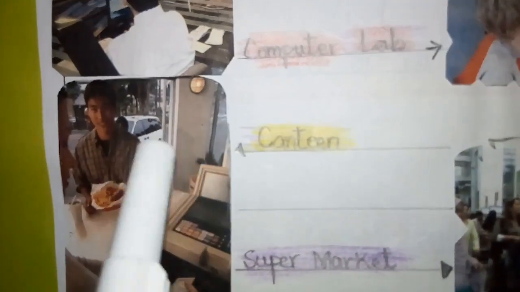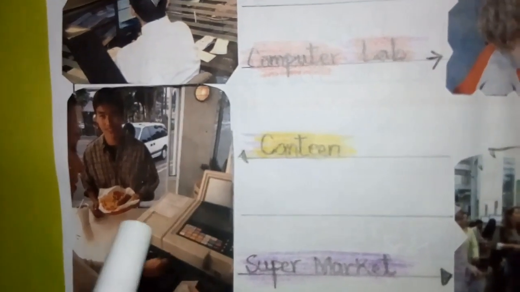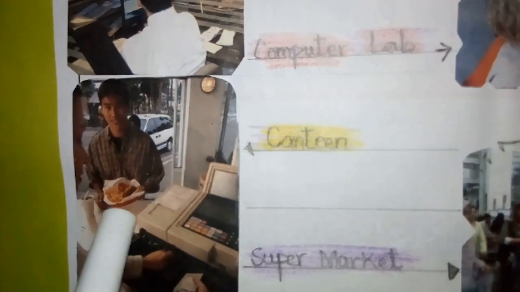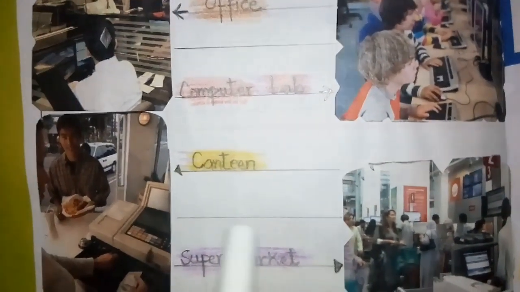This is a computer lab. Here are canteens. You can see a person is buying pizza or something and paying money at a canteen. Here is a supermarket. You may purchase things from a supermarket and pay your bill through a computer. Here are the different uses of computers, and we paste pictures and label them.